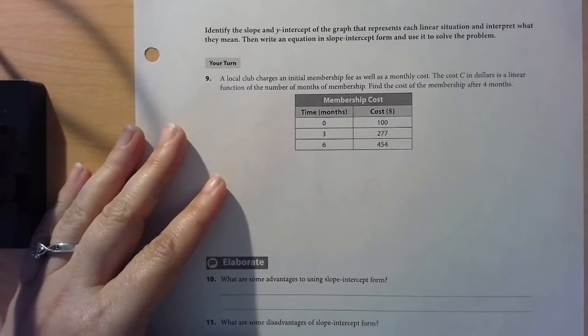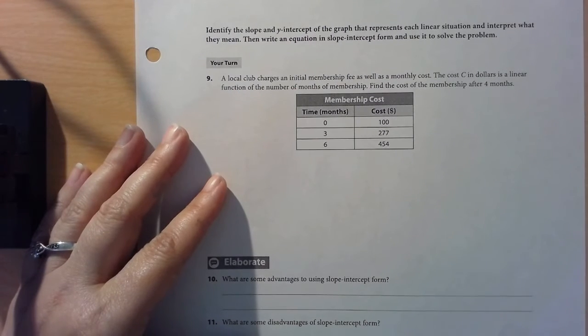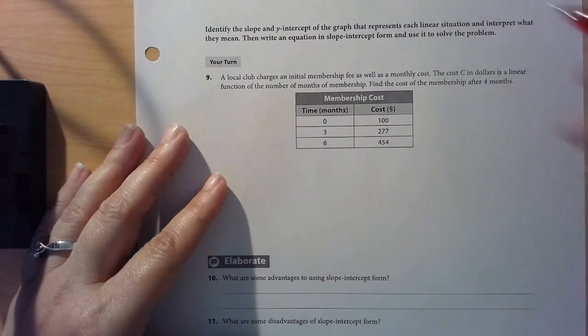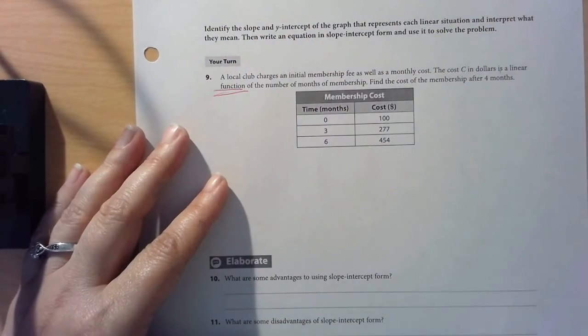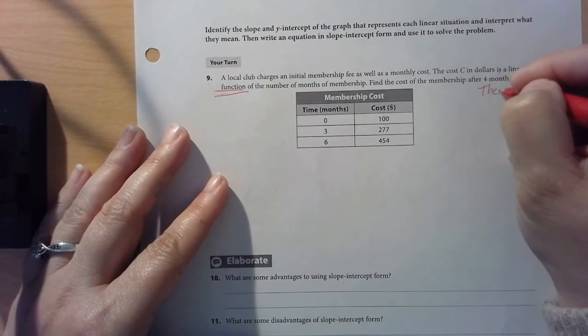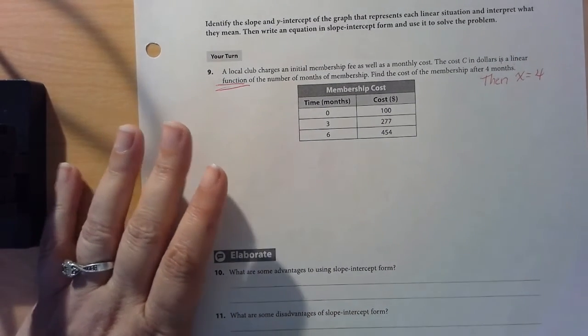So one more example using a chart. A local club charges an initial fee and a monthly charge. The cost C in dollars is a linear function. Find the cost after 4 months. So there are 2 parts to this question. First, they want us to find the equation. We want to find the equation, and then we want to use x is 4 to find the cost there.